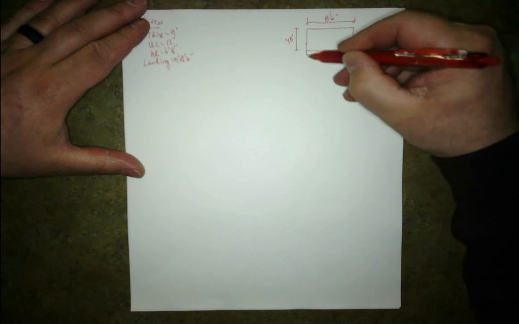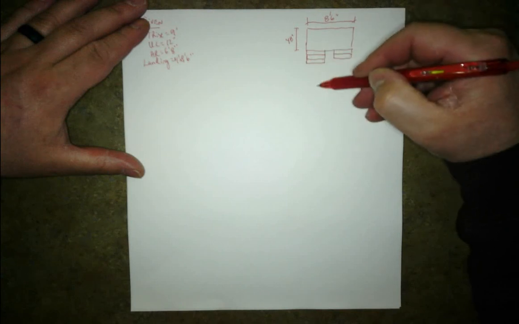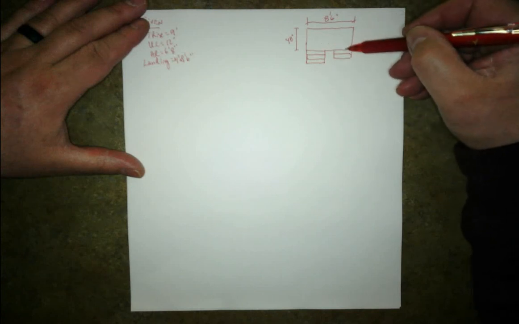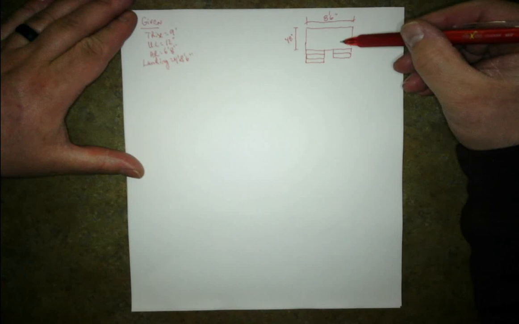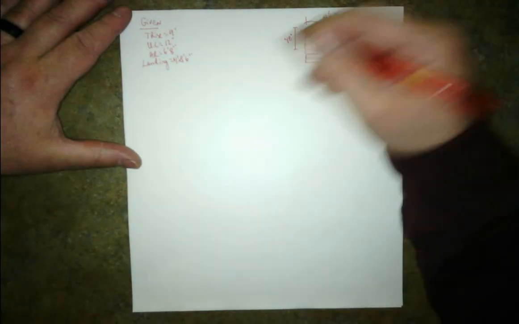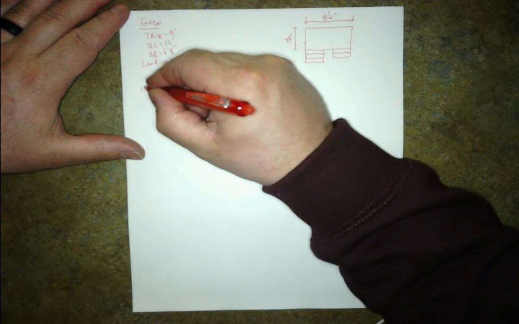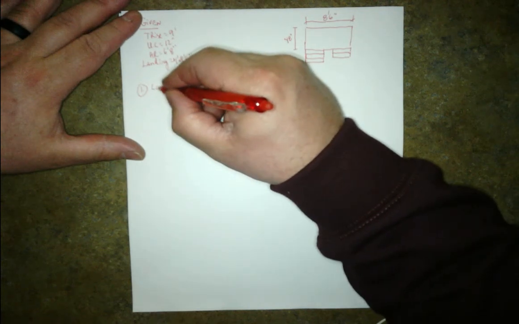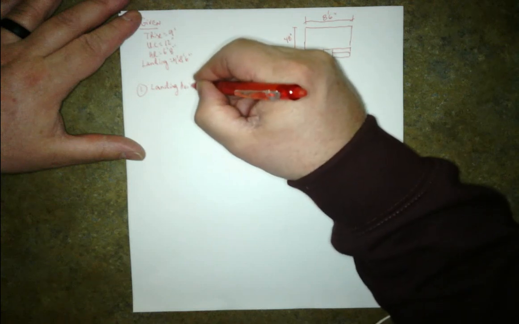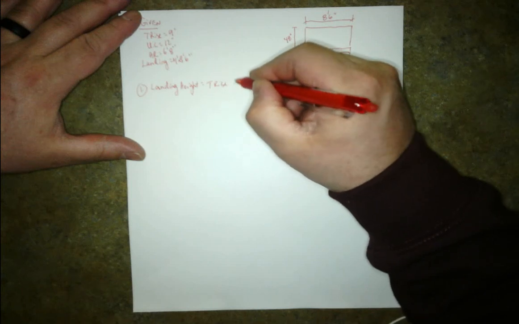I'll stop there on the drawing until we get some actual numbers, but I usually have this as my up. So I'm coming from the first floor, going up to a landing, and from there up to the second floor. So that's a half-turn stairs or U-shaped stairs. The way we're going to tackle this one is we're going to take the total rise and divide by 2, which is going to give us our landing height. So our landing height is the first thing we're going to do here.